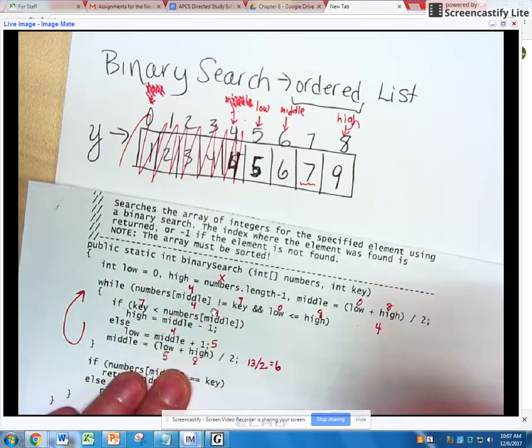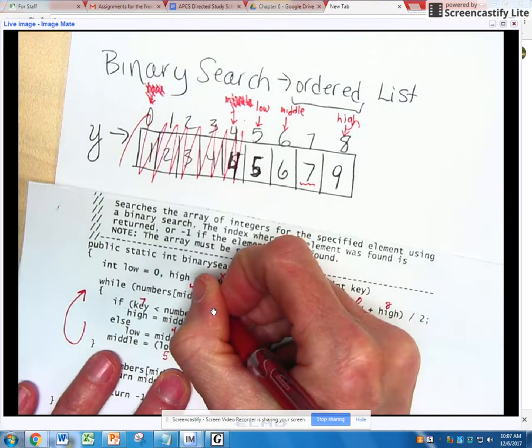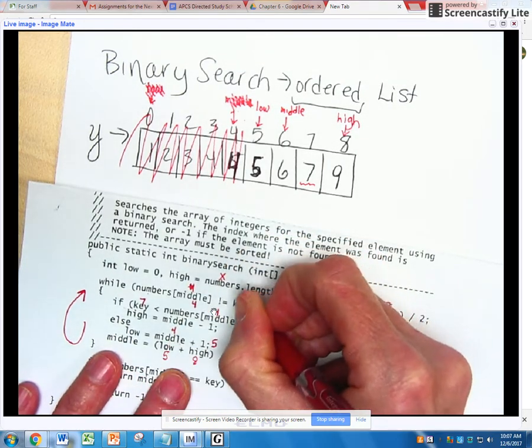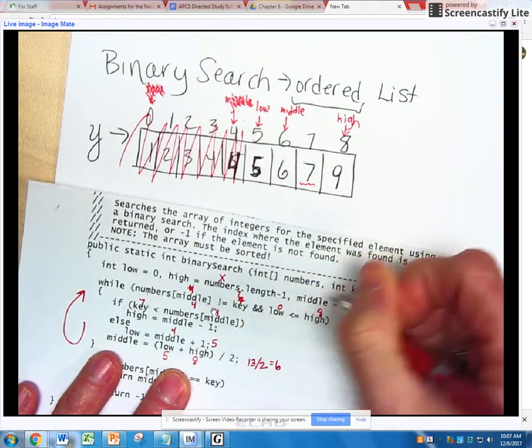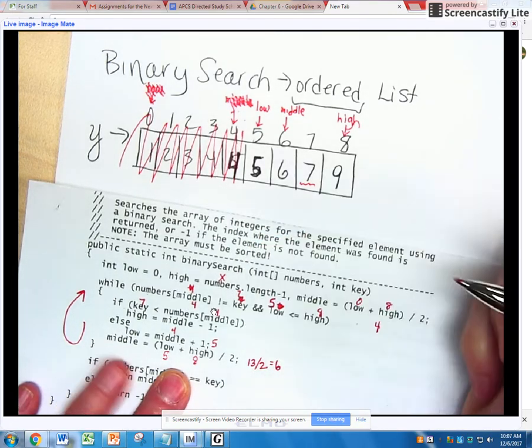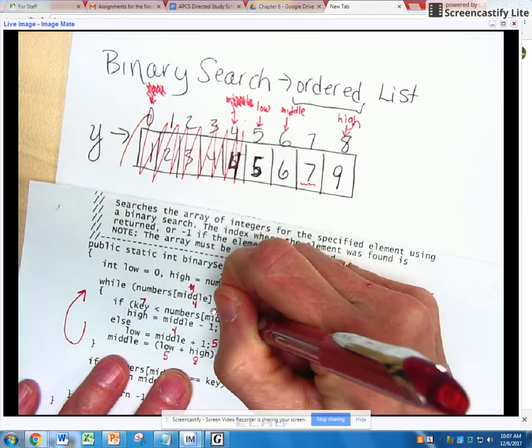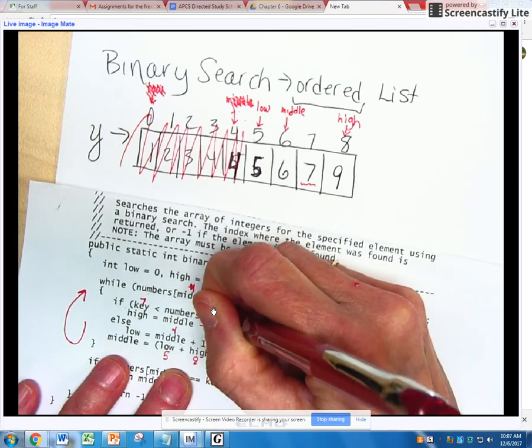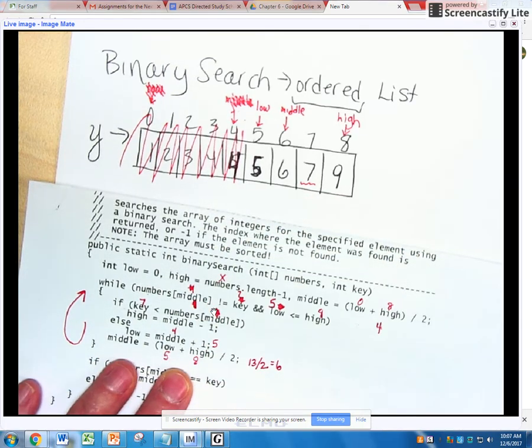So this is our new array that we're working with. So now we go back up. Now we're looking for, so I'm going to cross that out, cross these numbers. Oh, 7 isn't going to change. Low is now 5. And key is, this is going to change. This is going to change, and so on. I know it's a little confusing.